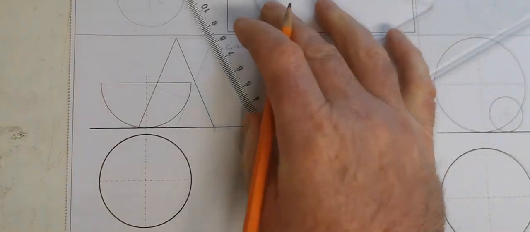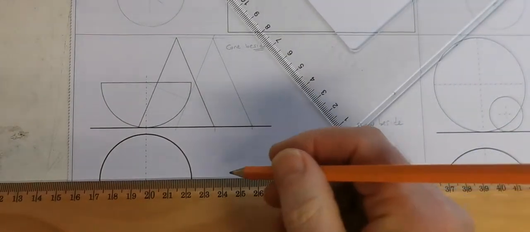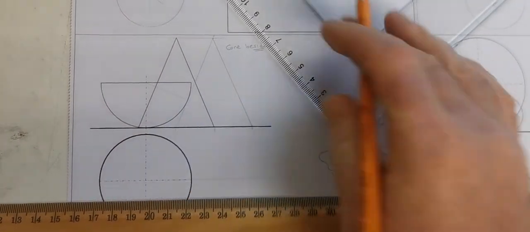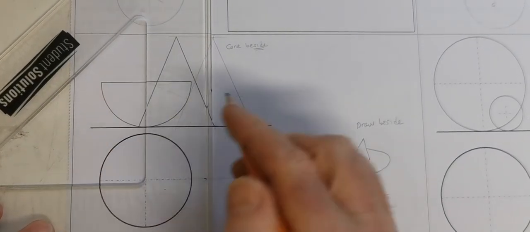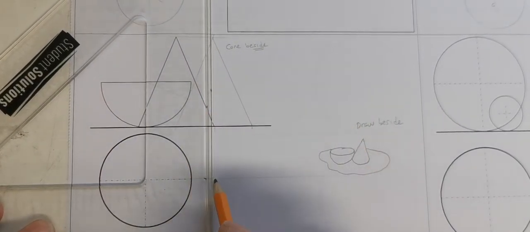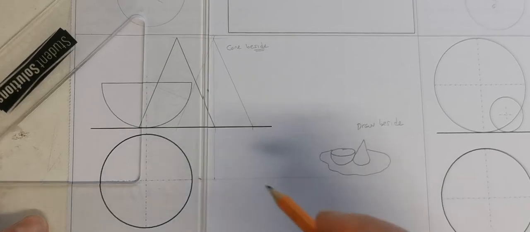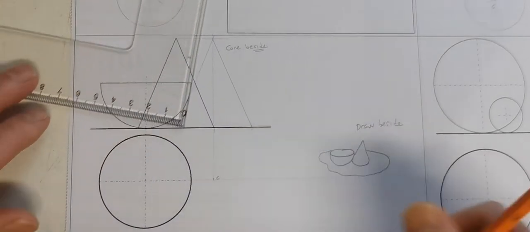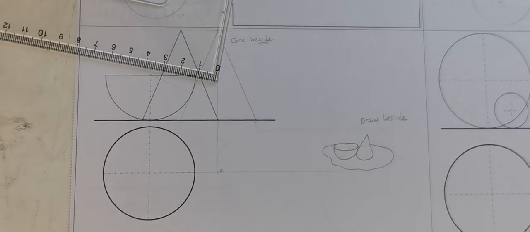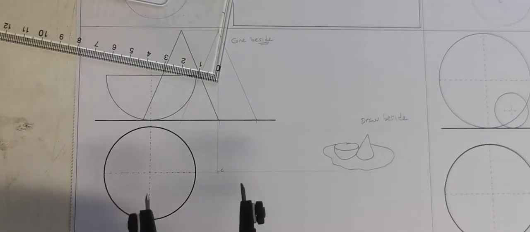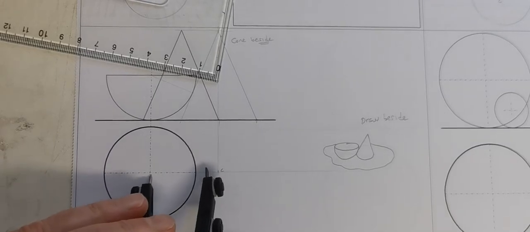So now I can bring that down to the top view, to the plane. That would be the center when I bring it down. And I want next now to roll that around.